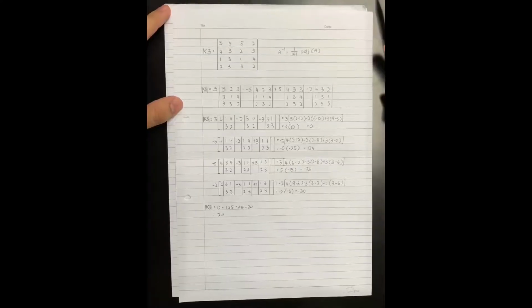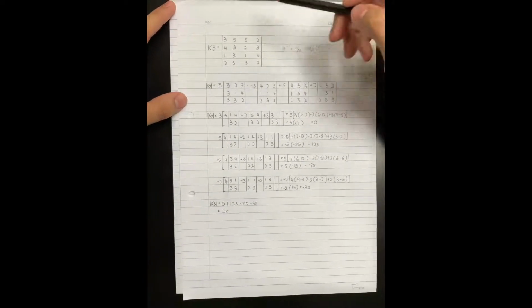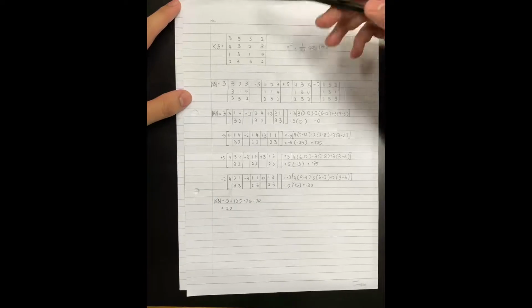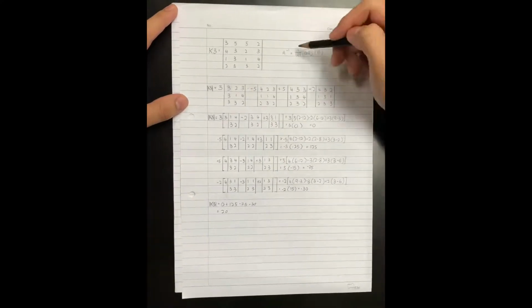So today I will be explaining how to get the inverse of K3, the matrix K3. So firstly, bear in mind that the matrix is a 4 by 4 matrix, and to find the inverse of this matrix, we use this formula: 1 over the determinant of this matrix times the adjoint.